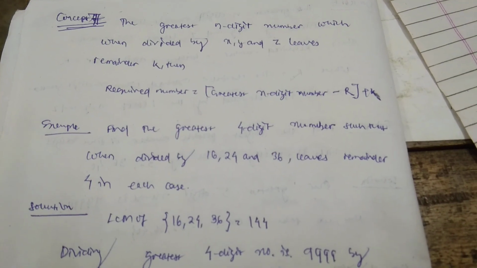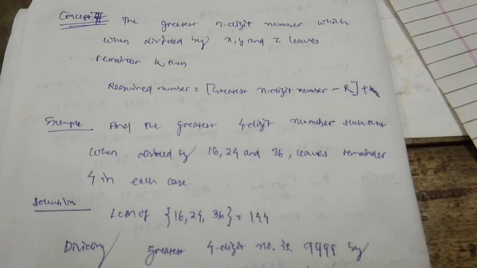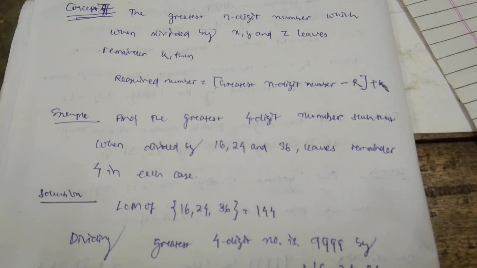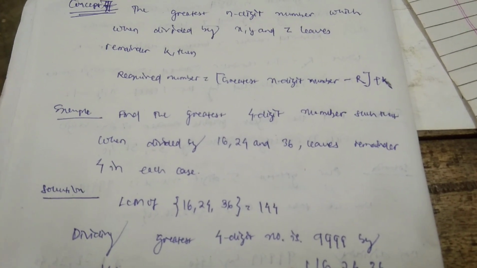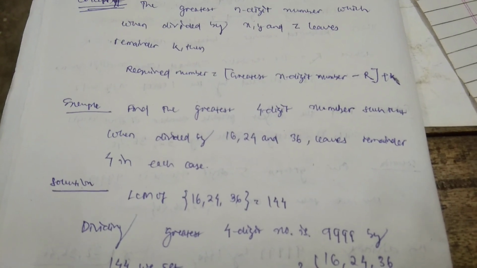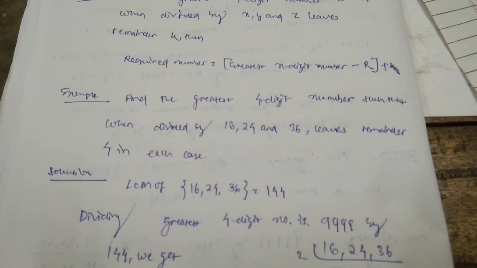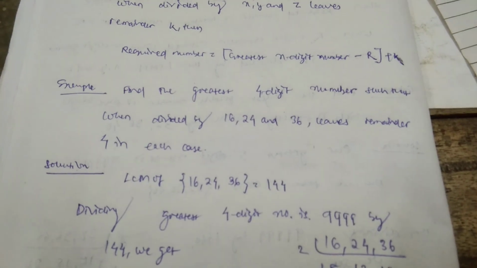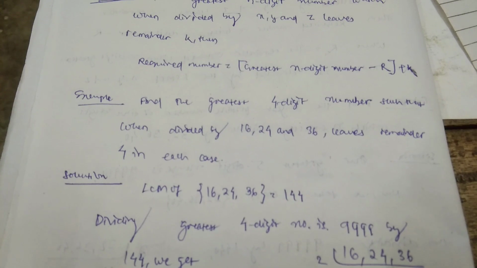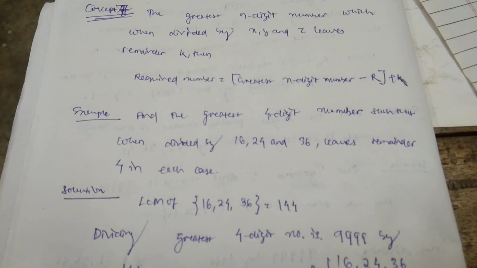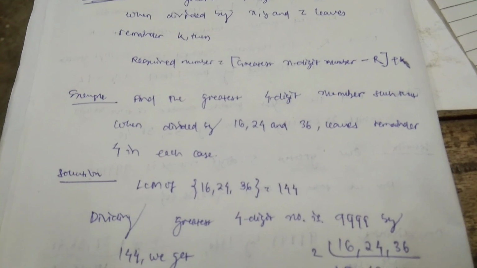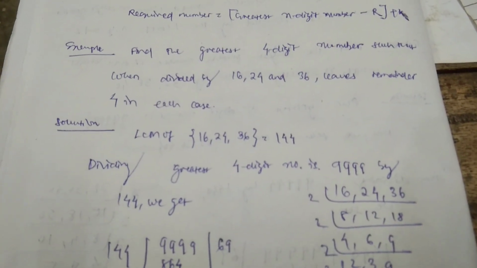Going for concept number 7. Concept number 7 is the greatest n digit number which when divided by x, y and z leaves remainder k. Hence we get the required number by using the formula: required number equals greatest n digit number minus r plus k, where r is the remainder we get when we divide the n digit largest number by the LCM of x, y, z. Now we are going to see the example.